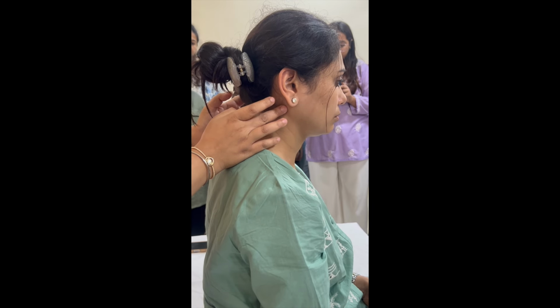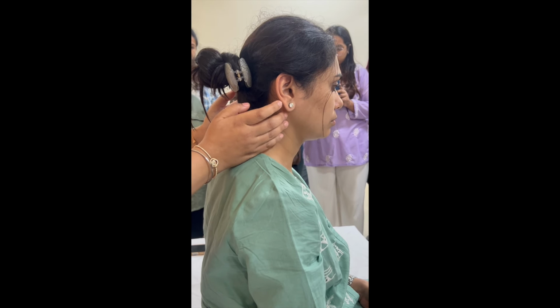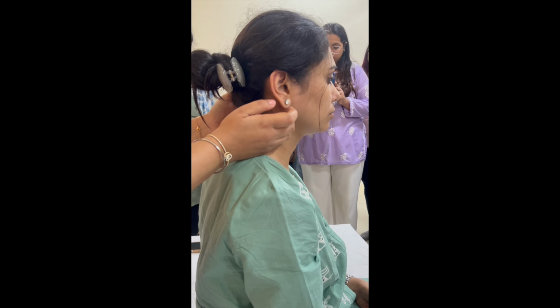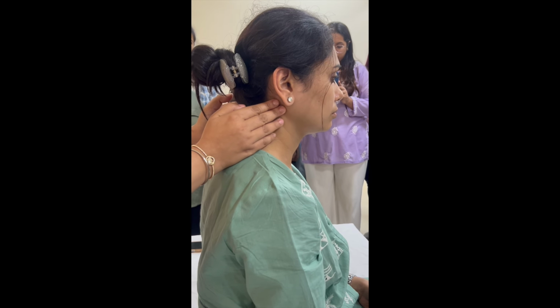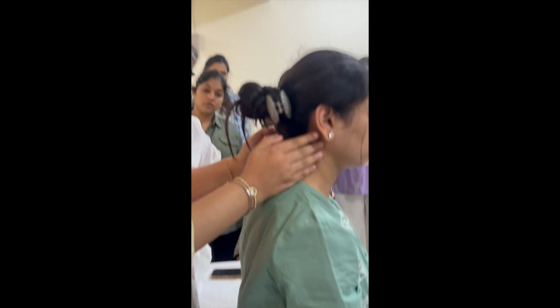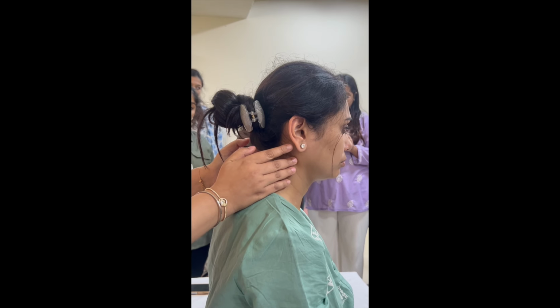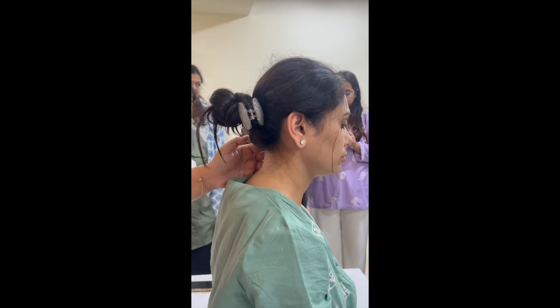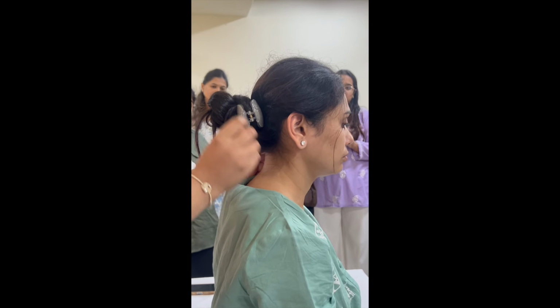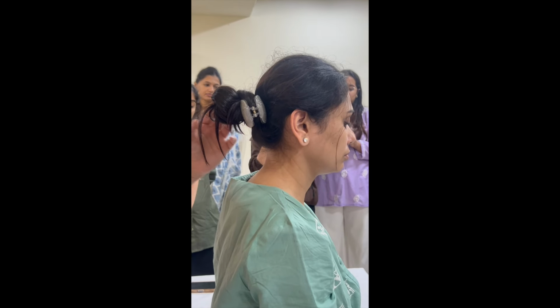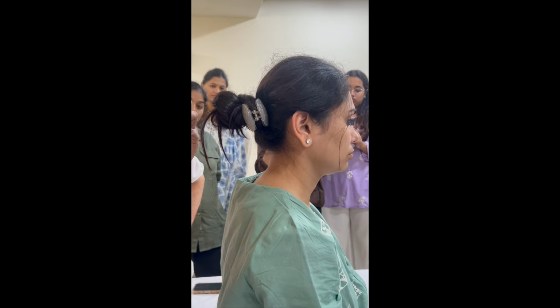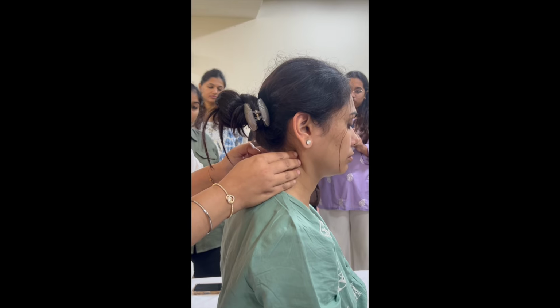I'm on the posterior, lateral and anterior muscle. I'm going to move my fingers clockwise and anti-clockwise and track it down, to see if I feel a swelling or nodule. It can be as big as a hazelnut, depending on what's going on with the immune system.